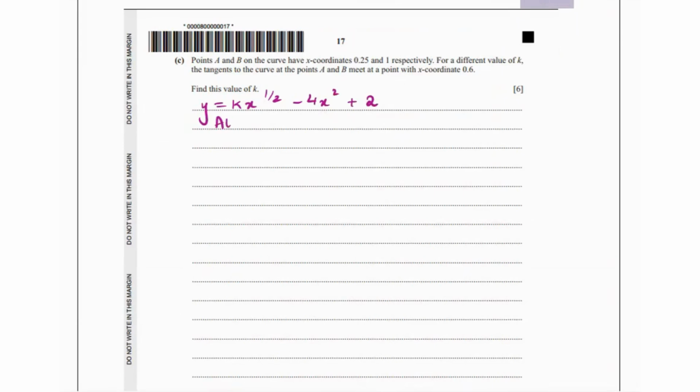So at x equals 1, y equals k minus 4 plus 2, y equals k minus 2. So point P is right now (1, k minus 2).